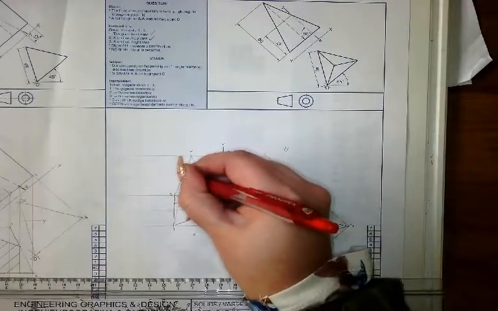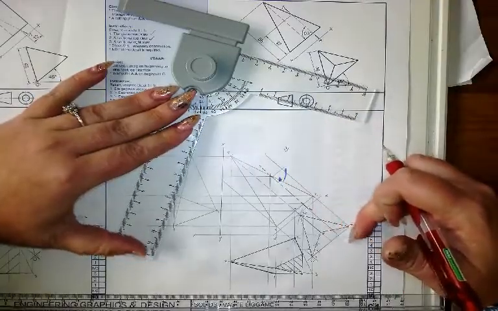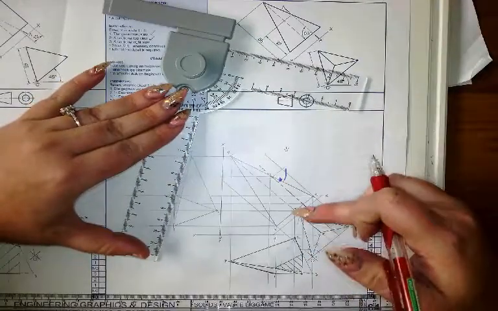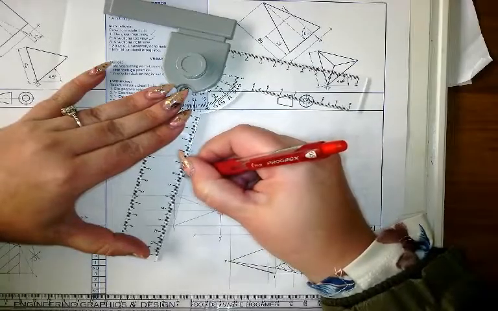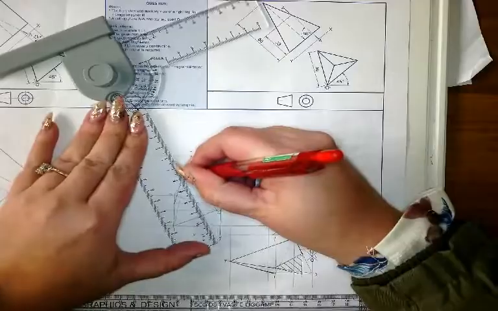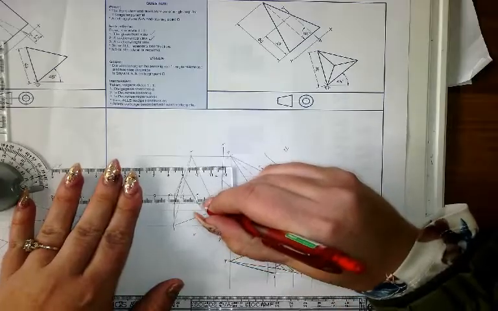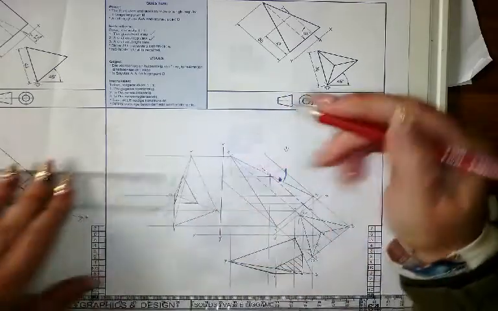So if you're uncertain where the cut is, just go and look at your front view or project your cut to your auxiliary view, especially if it's on a flat base. Then you will know where to actually get your cut. And then this will be solid lines. Okay, and now remember, I'm looking at it from the right-hand side.